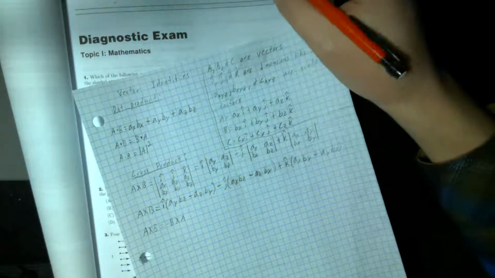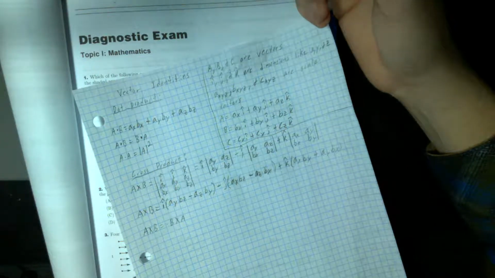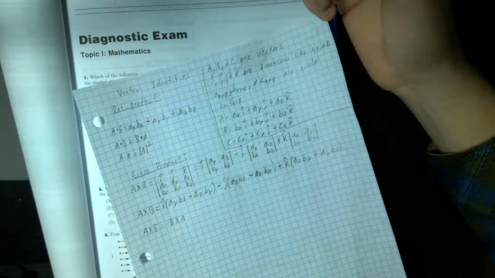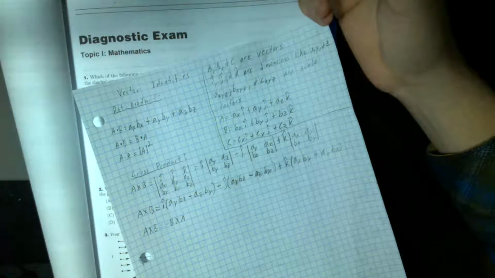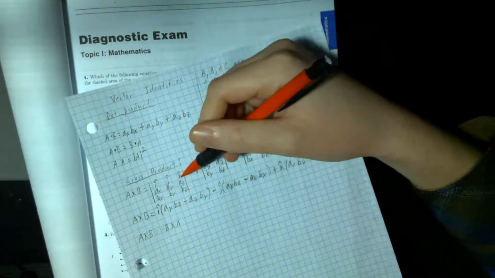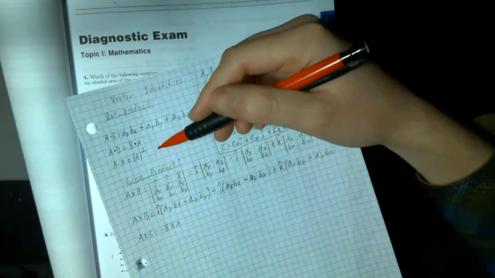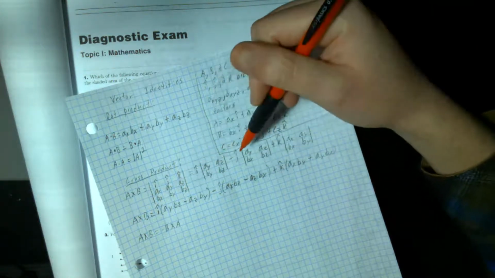A matrix is basically just a set of values with rows and columns. You can also have vector notation, so it's not an actual value but more of a direction. So that's what's here.